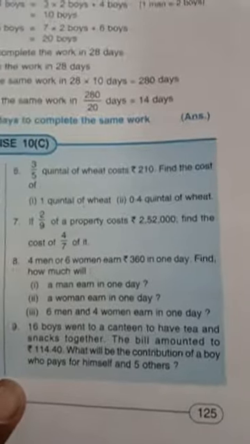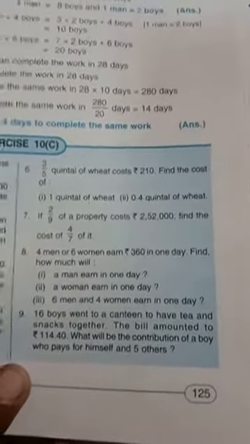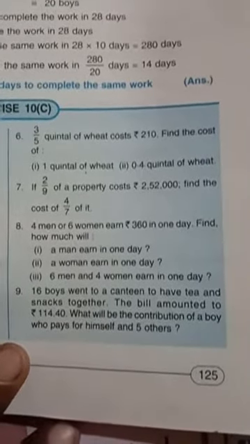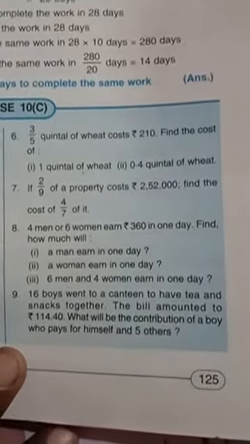Okay, so in this type of question, first we want to check whether the relation is direct or inverse.